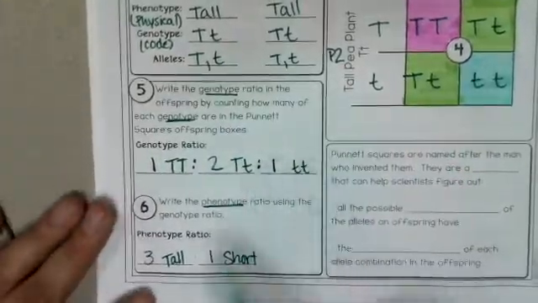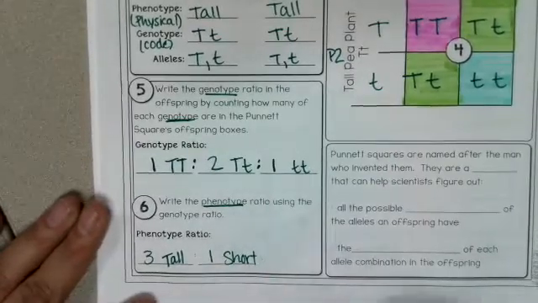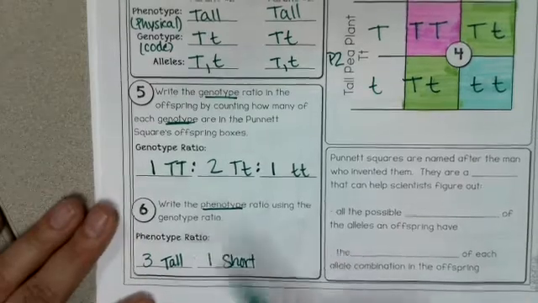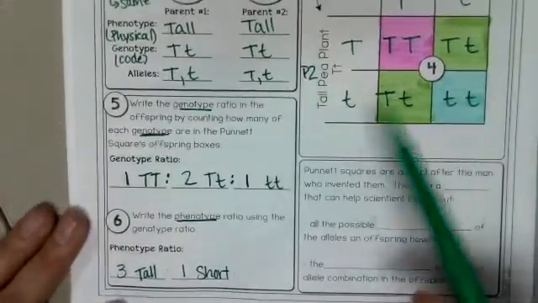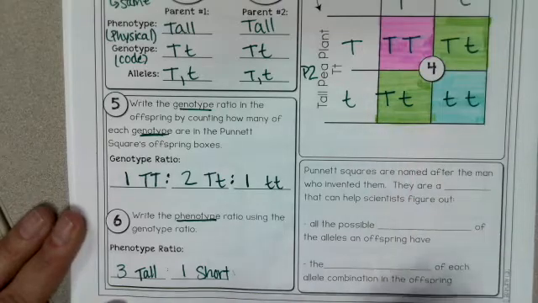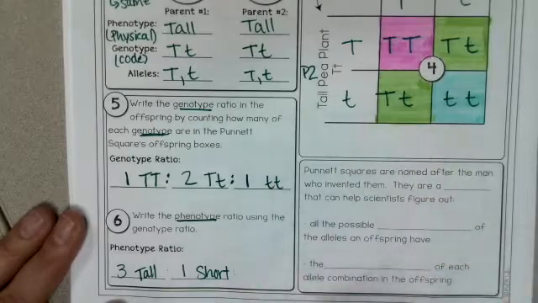We will only see 1 baby for every 3 tall babies. And the reason, again, is whenever we're paired with a dominant allele, we will only ever see the dominant allele. Even though that recessive gene is still there, we will always only ever see the dominant allele.